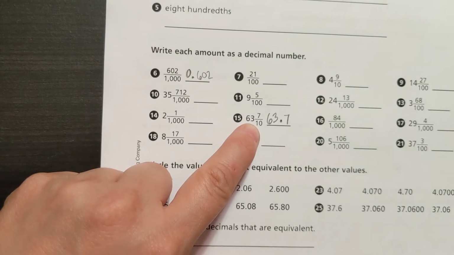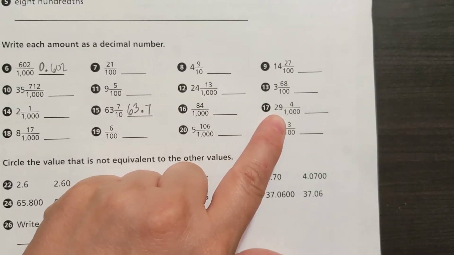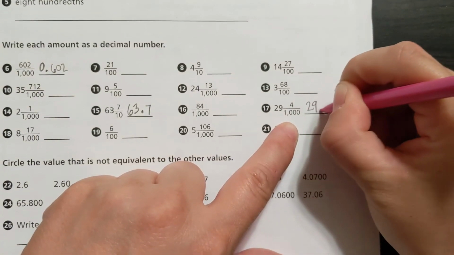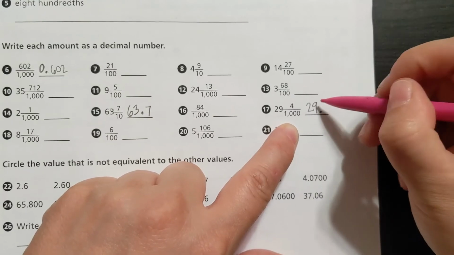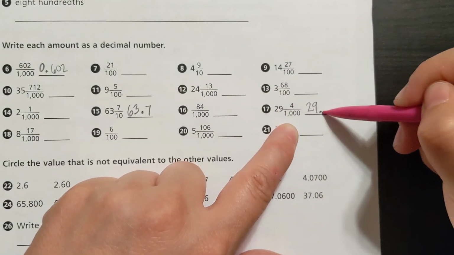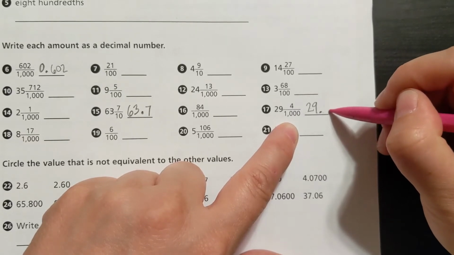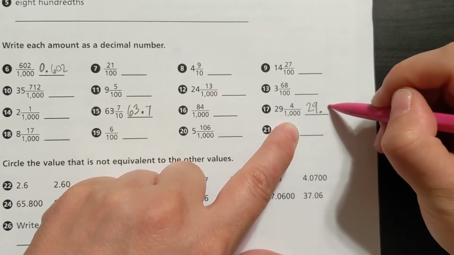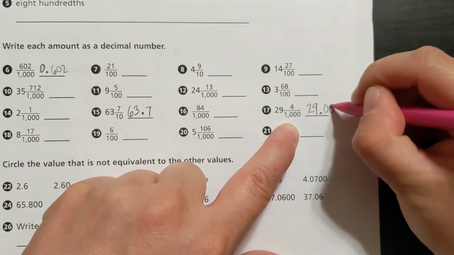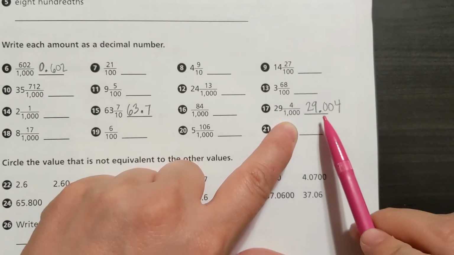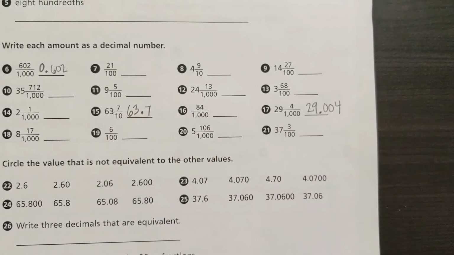Let's try another one that might not be quite so easy, like number 17. 29 and, so that means I've got a decimal. Whole numbers, well, you're going to have decimals, sorry, on all of these. I meant to say, that means you have whole numbers. 29 and 4 thousandths, so should I just put a 4 here and be quick? No, that would be 4 tenths. I need a 4 in the thousandths place. So I've got to put it all the way at the end there. 3 places over, 0.004. That's how you do those problems.